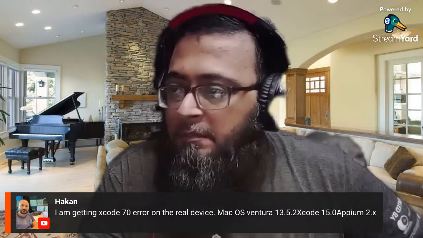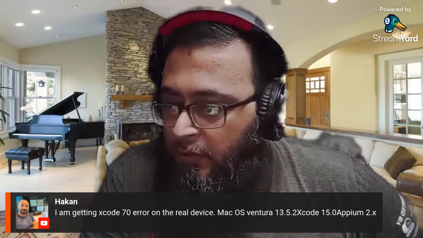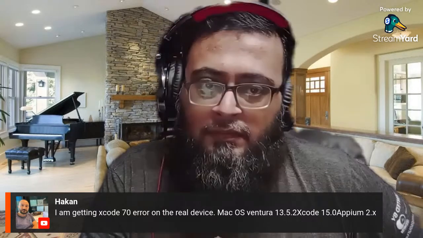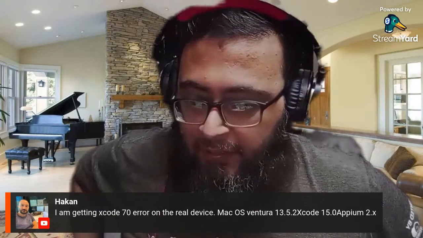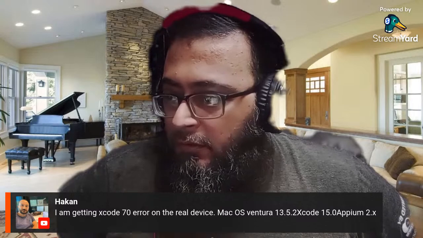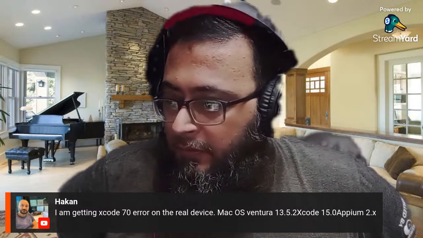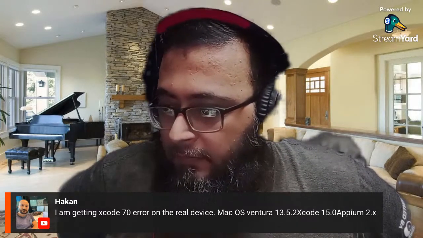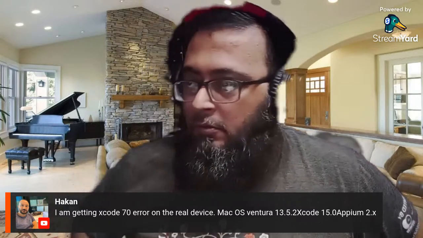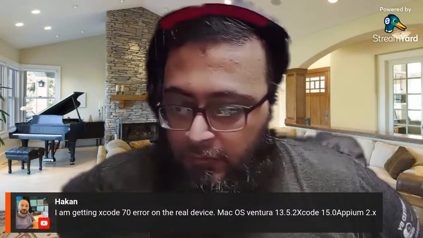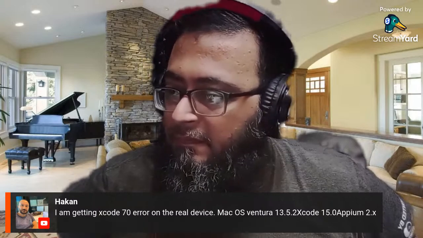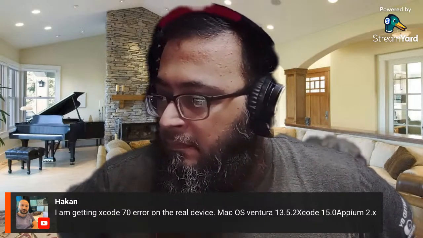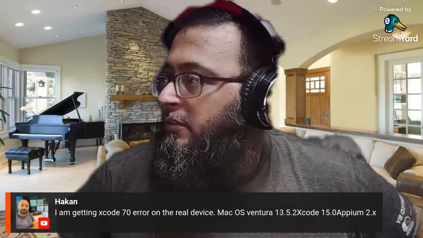Can you upgrade your macOS and see? I think Xcode 15 is for iOS 17, right? So your Xcode is not compatible with your macOS. Try upgrading to macOS Sonoma and see, because I have the latest macOS.